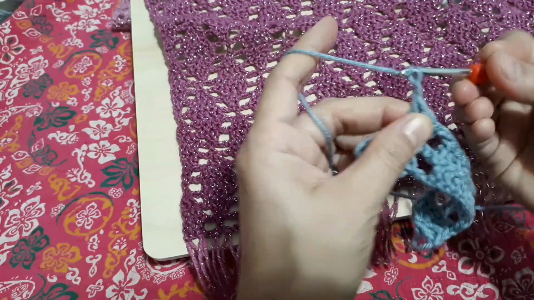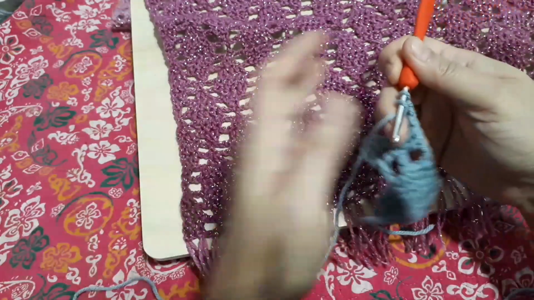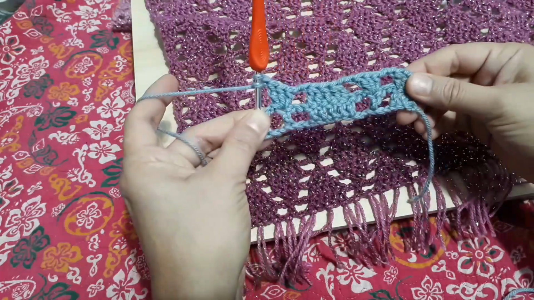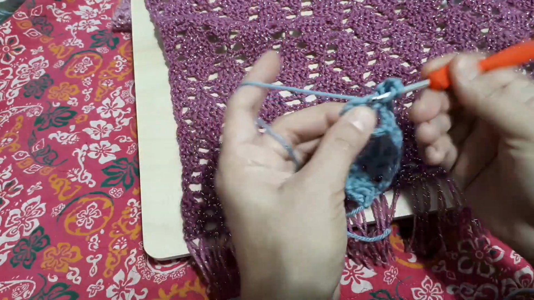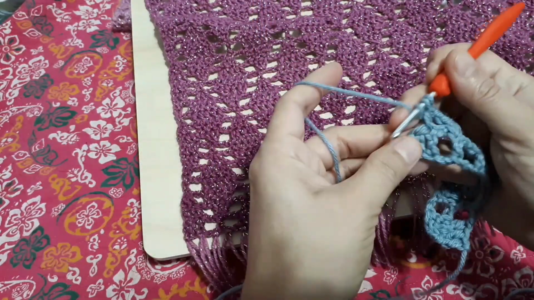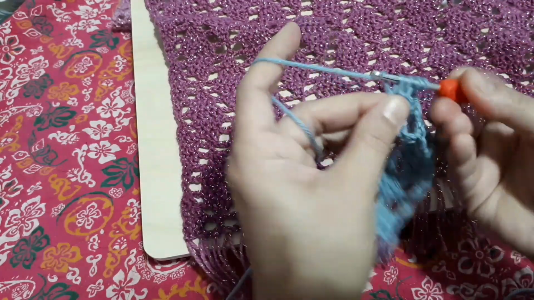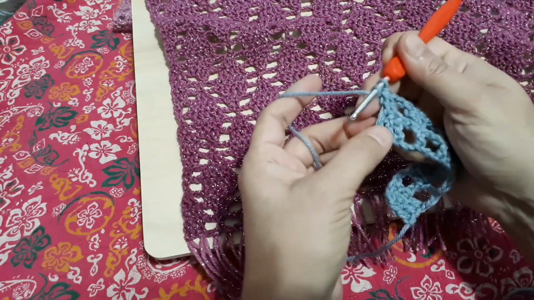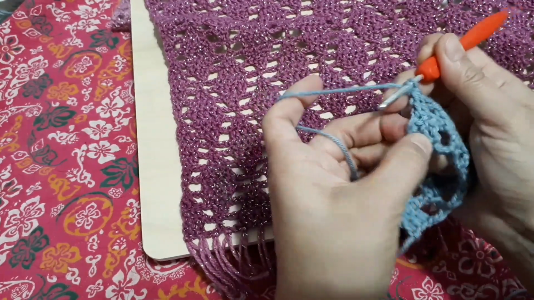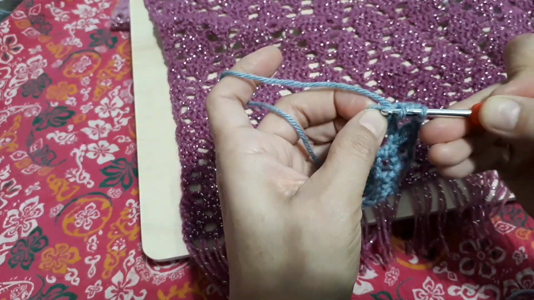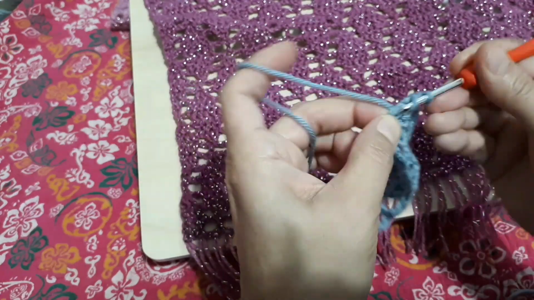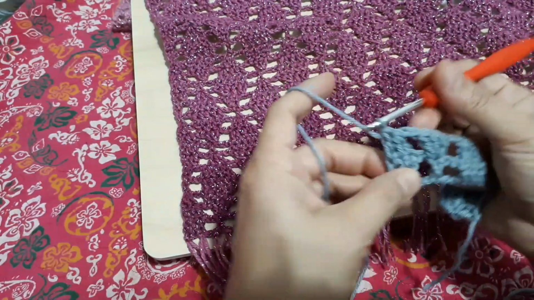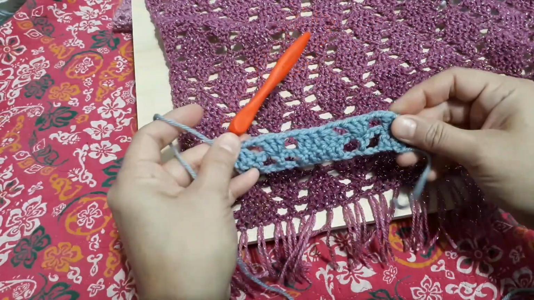So now we have chain 2, and then here also same which we did in this edge. So we'll be doing double crochet 2 together in the next 2 stitches, and in this chain 2 we will be doing 1 double crochet, because this is being counted as 1 double crochet. So we will not leave this stitch, but we will be doing 1 double crochet in this chain 2. So now we have done our second row.